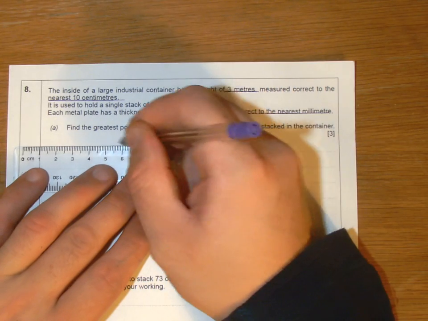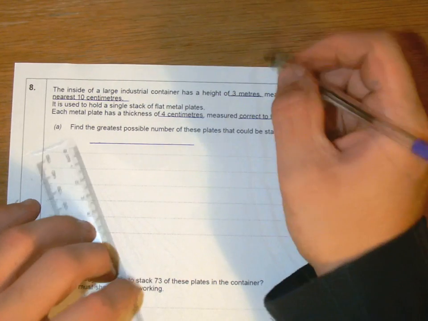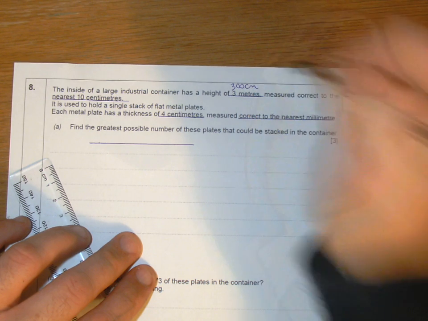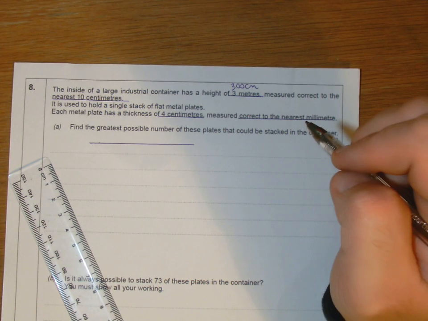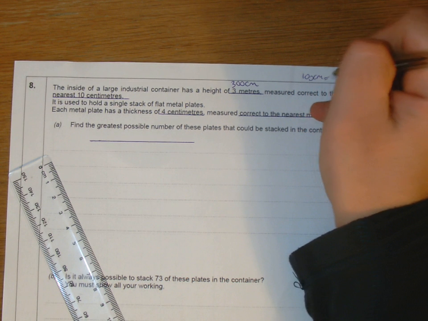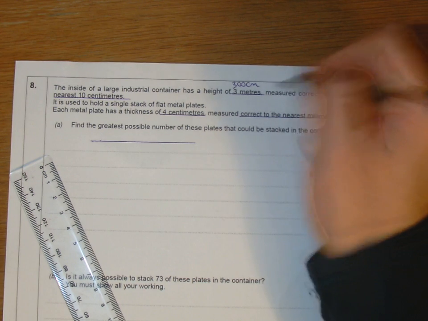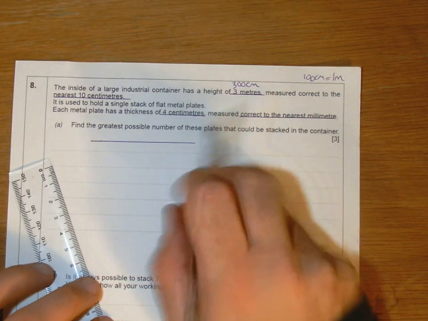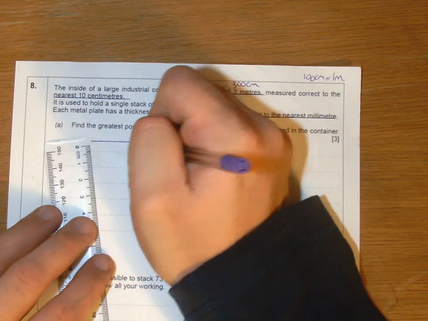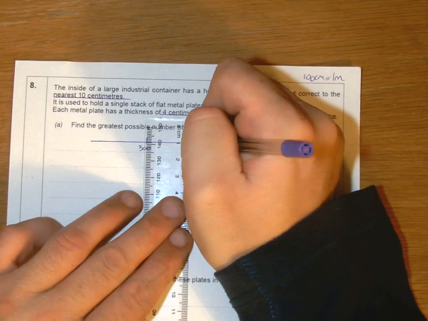It does say to the nearest 10 centimeters, so to make life easier I'm going to call that 300 centimeters, because of course 100 centimeters is a meter. Because this measures to the nearest 10 centimeters, the measuring stick that would measure this would be going up in tens.